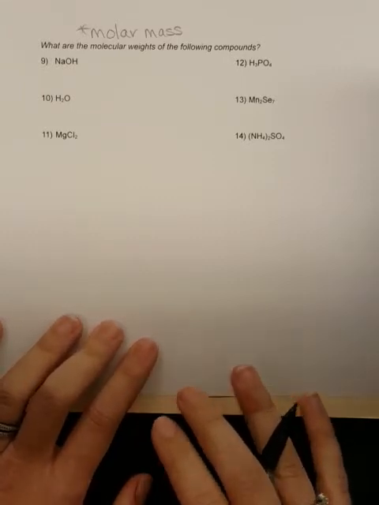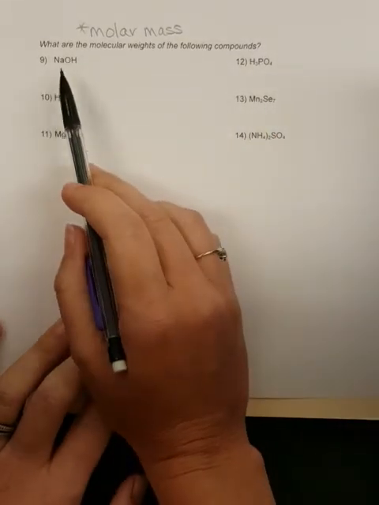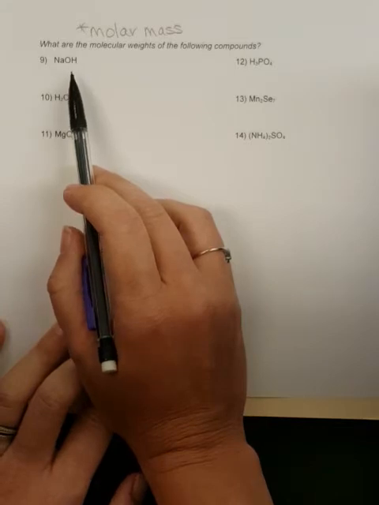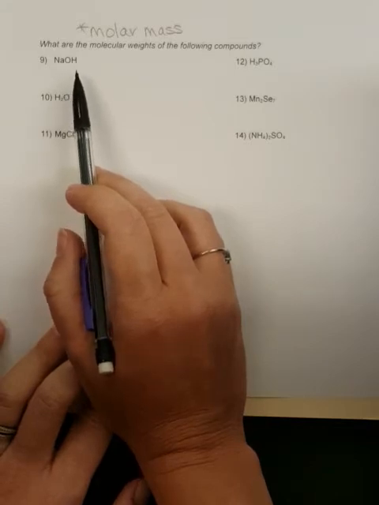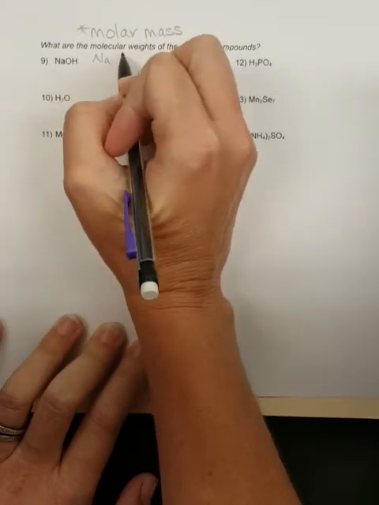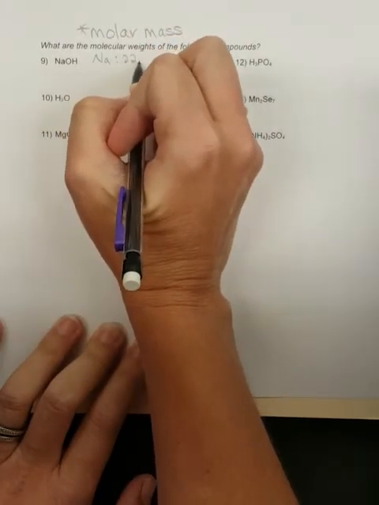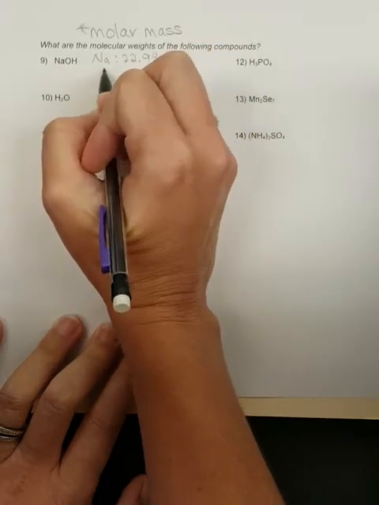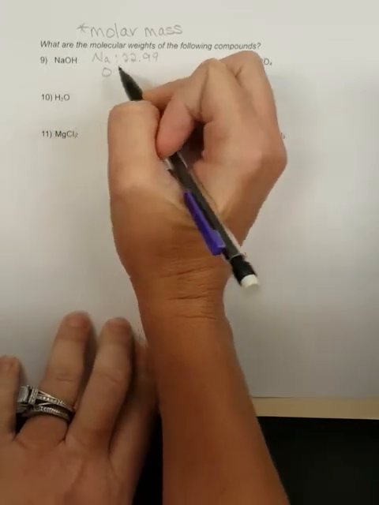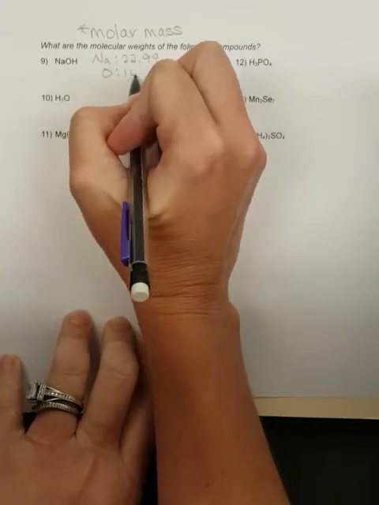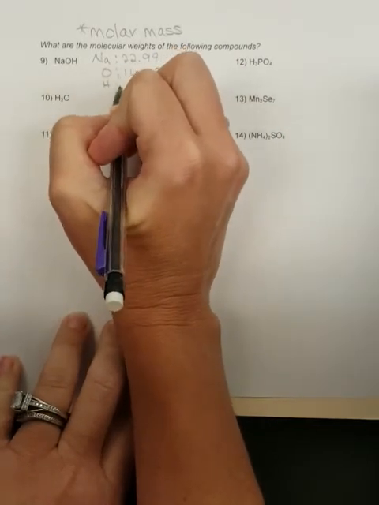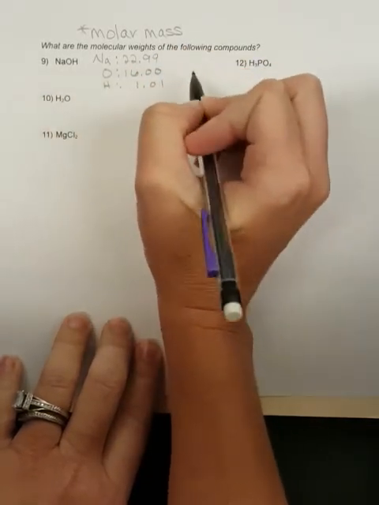What we're going to do is look up the molar mass of each one of these elements on the periodic table. When you give me a mass from the periodic table, carry it out to 2 places past the decimal. So if I look up sodium, its mass is 22.99. If I look up oxygen, oxygen is 15.999, so I need to round that. It would round to 16.00. And then the mass of hydrogen is 1.01.